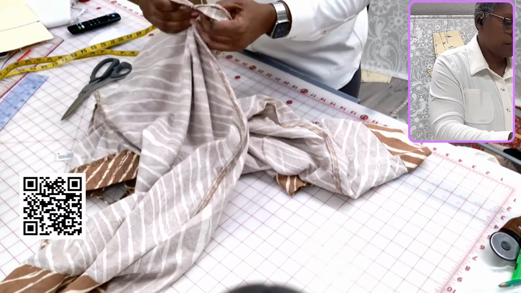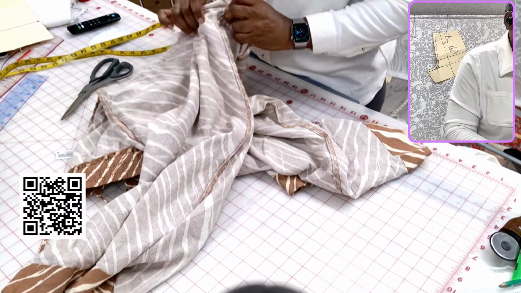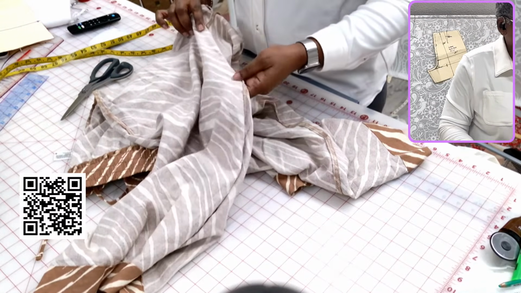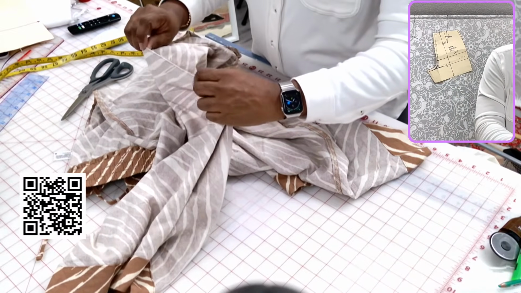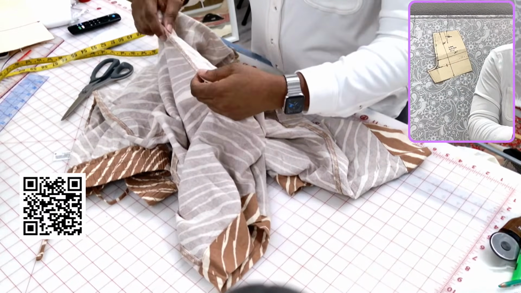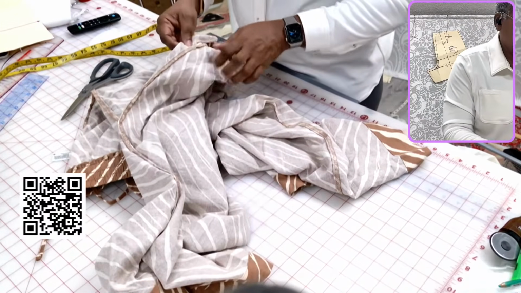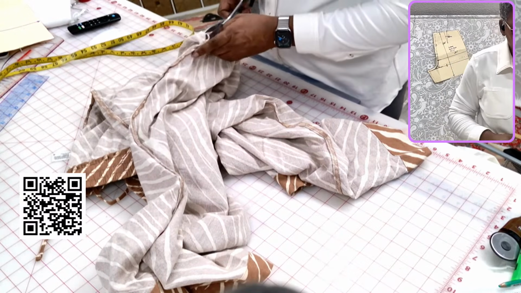Okay, these sides, I wonder why they have it. Oh, they actually sewed this down. That's pretty nice. Wow, they sewed down the seam. That's really cool.